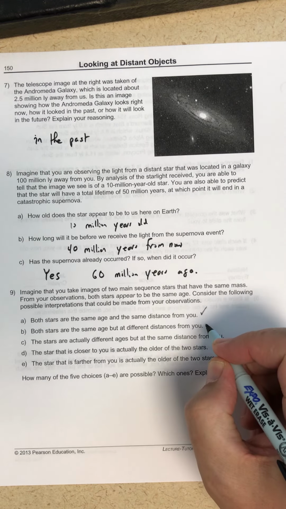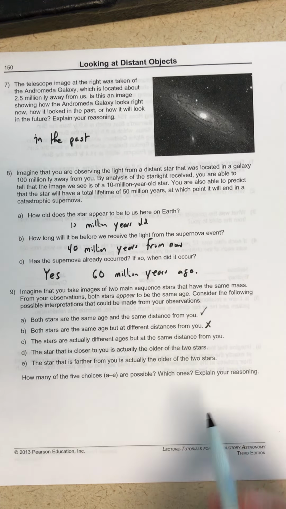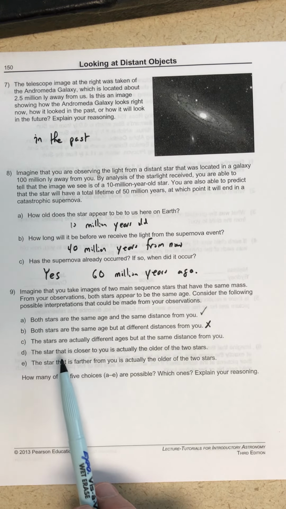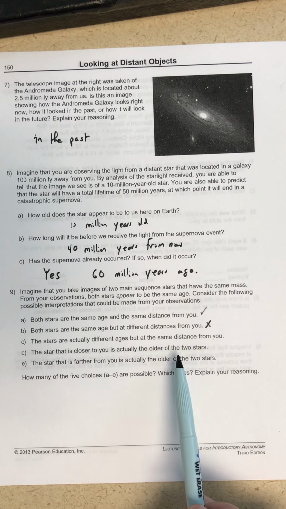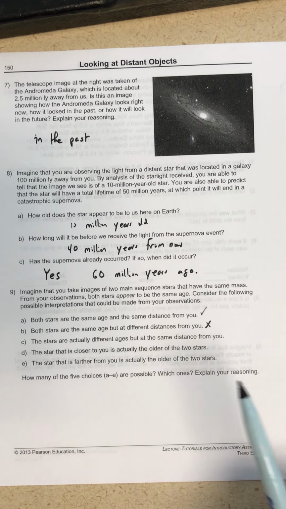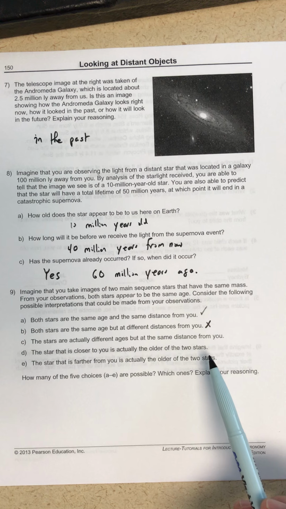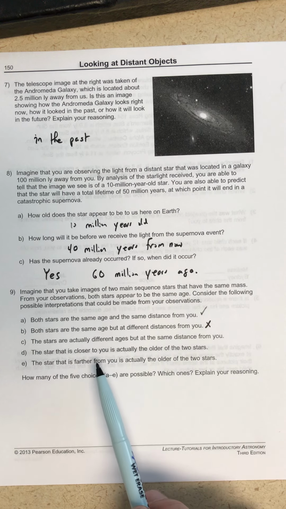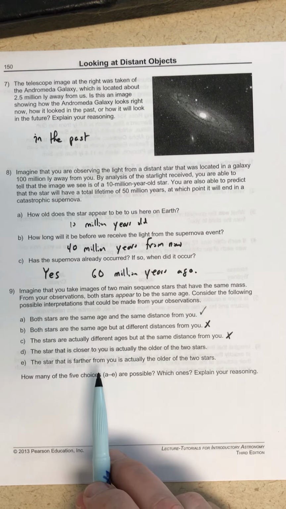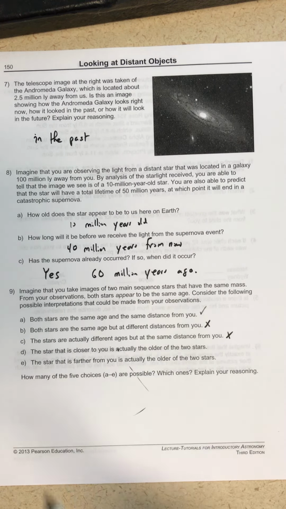Both stars are actually the same age, but at different distances from you. That can't work. They would not appear to be the same age to me, because the star that's further from me, I'm going to see it when it looked younger. It's further in the past. The stars are actually different ages, but at the same distance from you. That could not make them appear to be the same age. If they're the same distance away from me, this look back time is the same for both of them. So they couldn't actually have different ages.